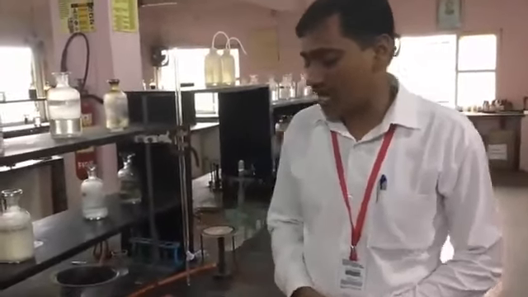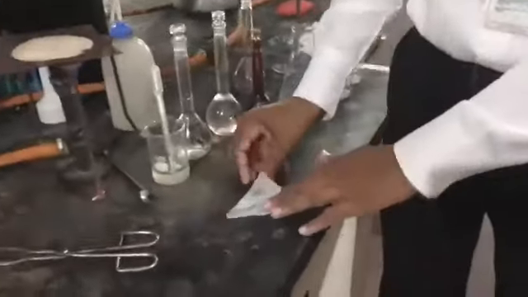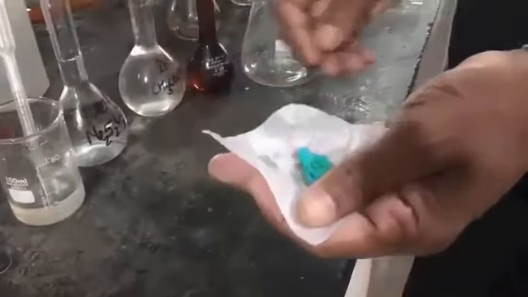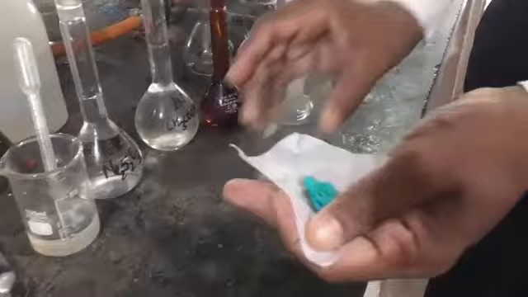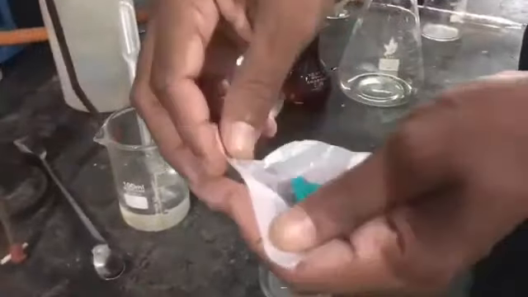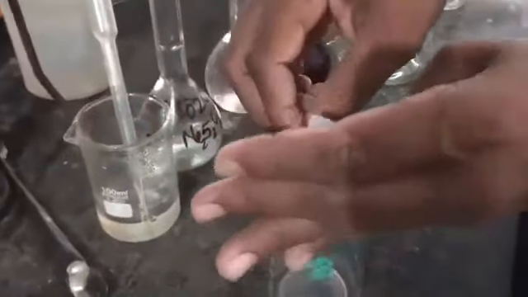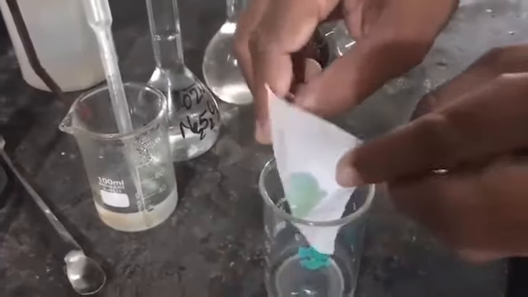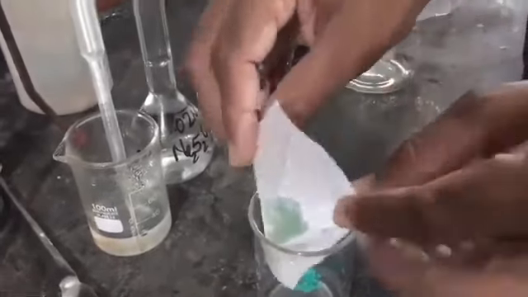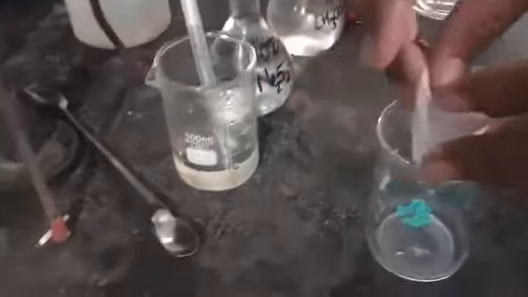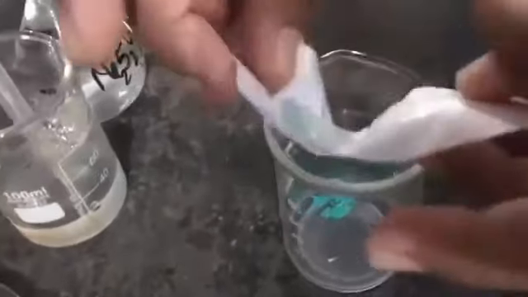So let's start. We have been supplied this copper sulfate. First of all, we have to dissolve this mixture in a minimum amount of water, so I transfer this mixture into the beaker very safely.